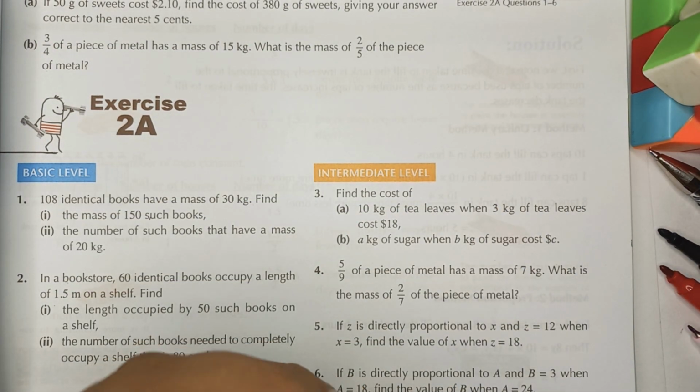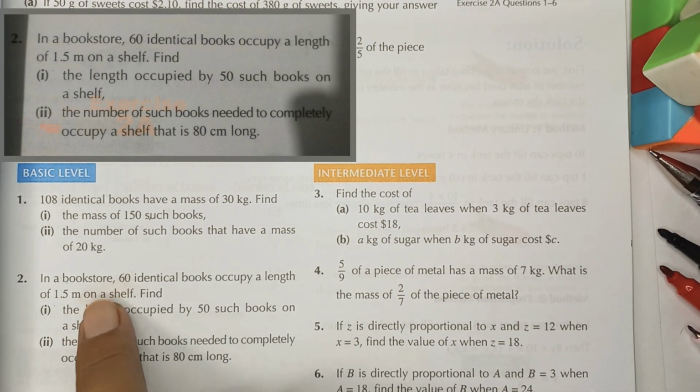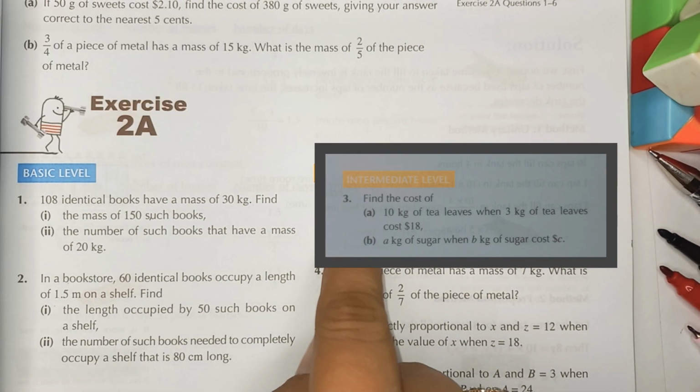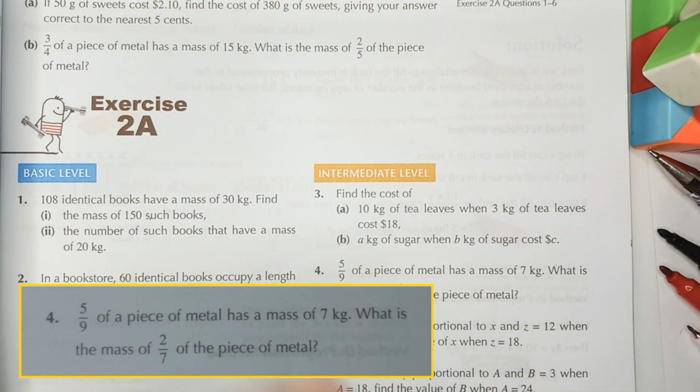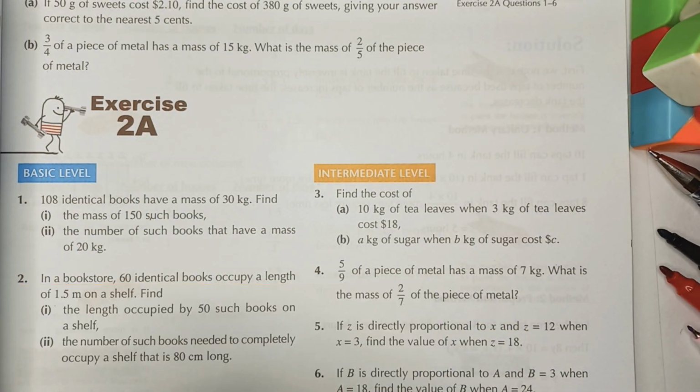Dear students, today we will attempt question number 2, question number 3 and question number 4 of exercise 2A, and our chapter is direct and inverse proportion.